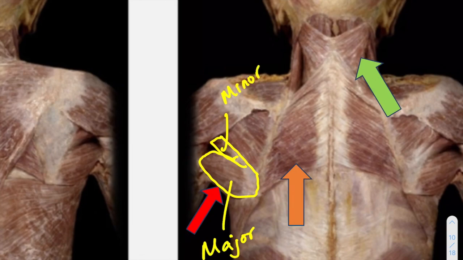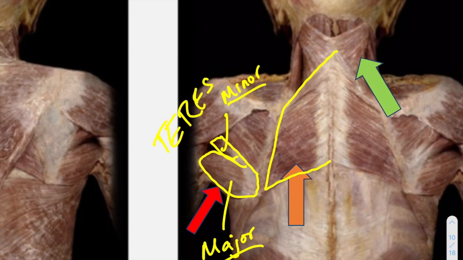Now, I'll explain that relationship exists with some other muscles too, as you'll see with your rhomboids as well. So this is your teres muscle, the teres. The big one is the teres major, and the small one is the teres minor.